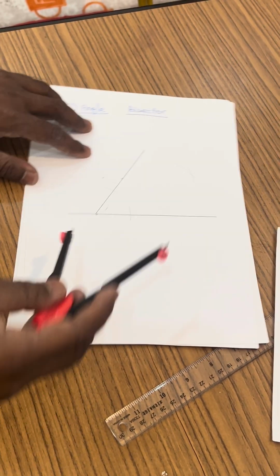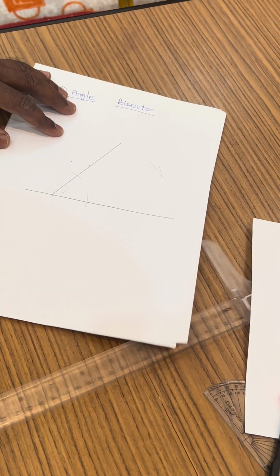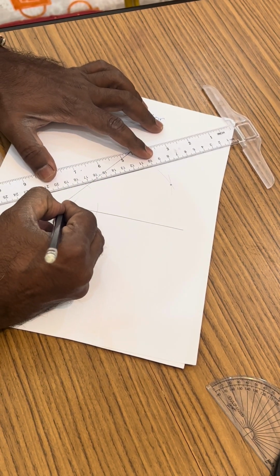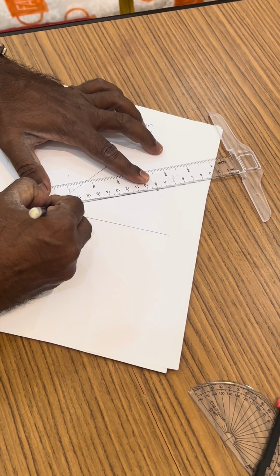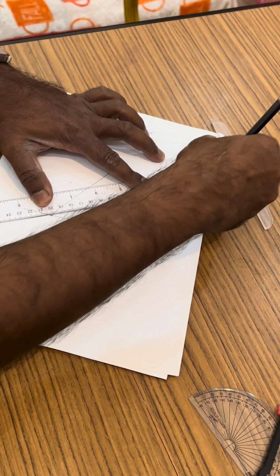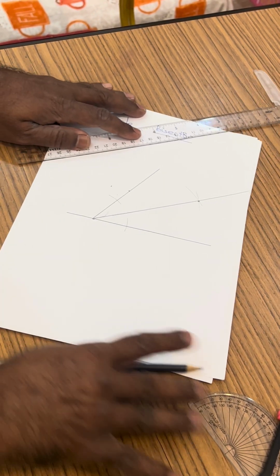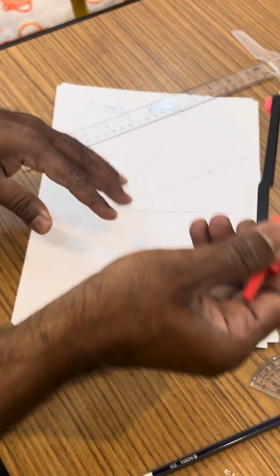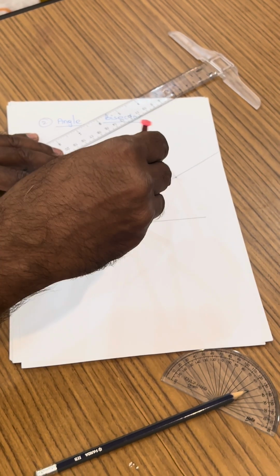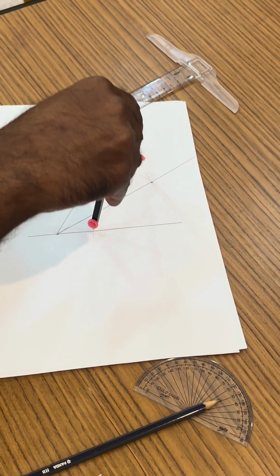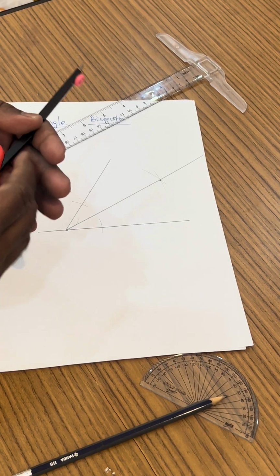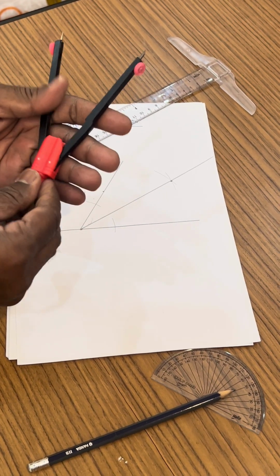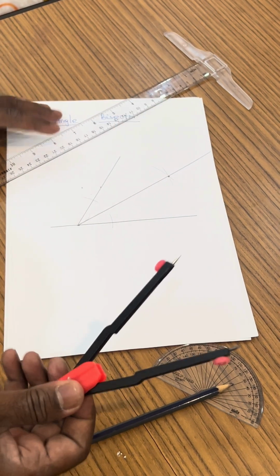Hope you got it. Then connect this point to this point. You see, the angle bisector. Here you have to take care to have a very good compass, so that when you have decided the distance, it will not change. Certain compasses are loose and it will change. So take care, keep a very tight-gripped compass.